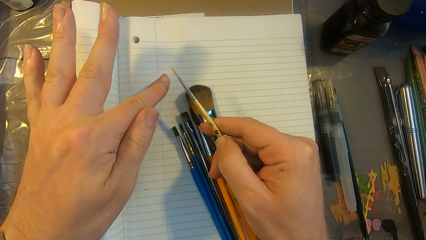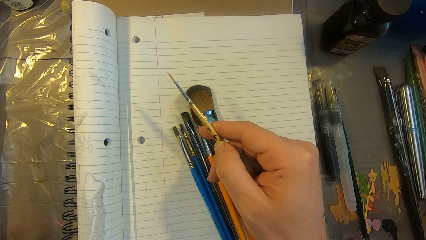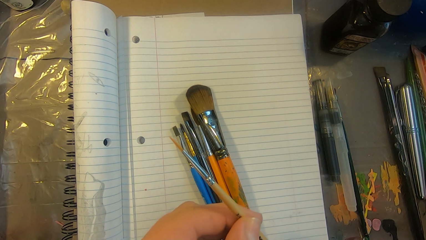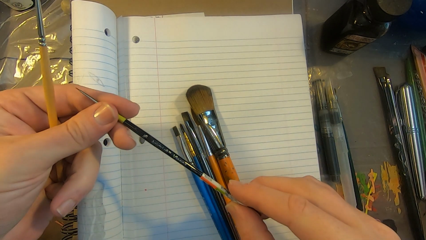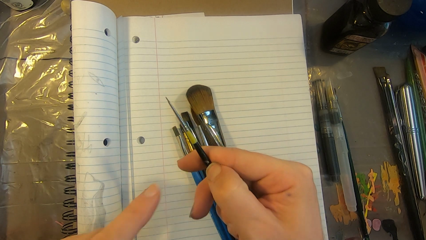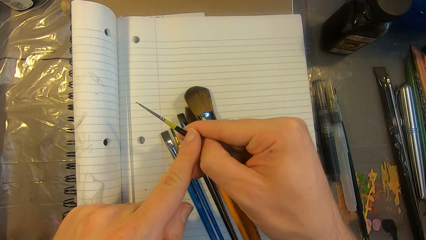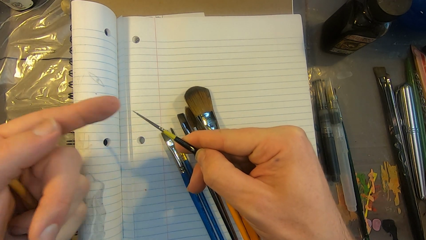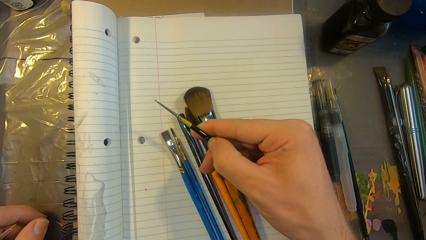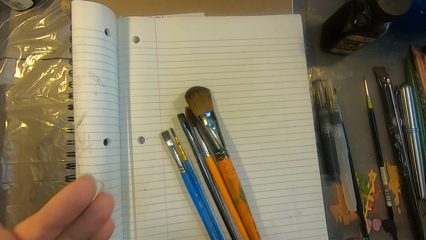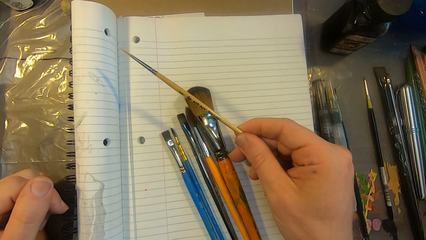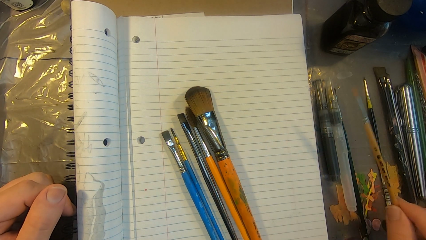So an 8-0 brush would be just barely anything left. I might even have one. Yeah, I've got a super small one here. Here's an 18-0. So that's barely, it's just a couple bristles there on the end. So that's the basics of how to read what these different brush sizes are and what they mean.